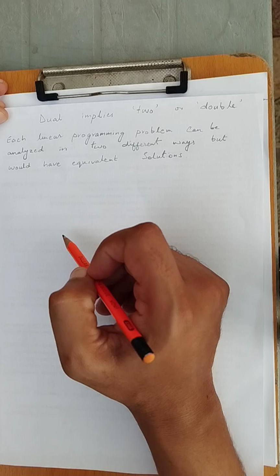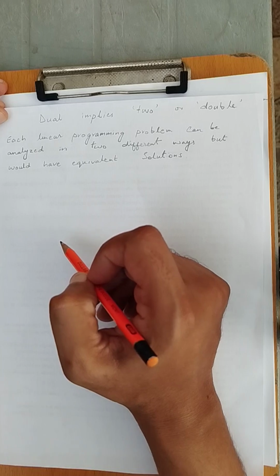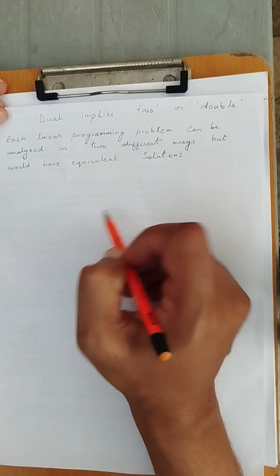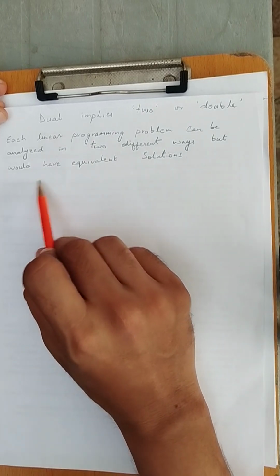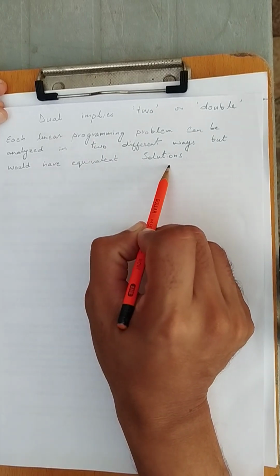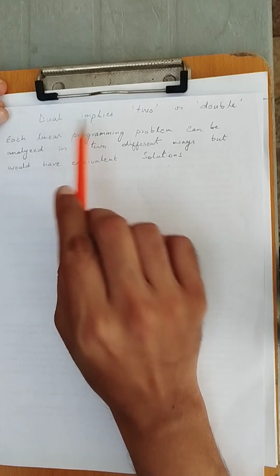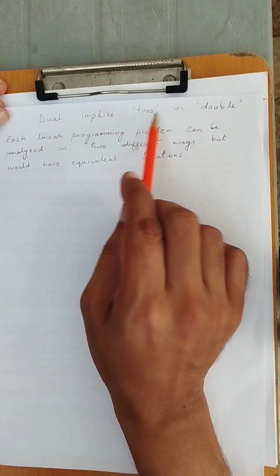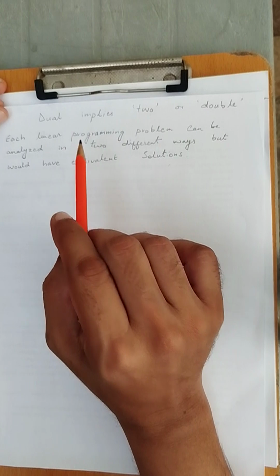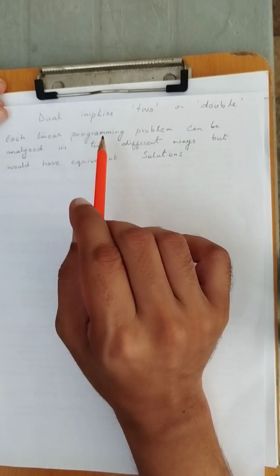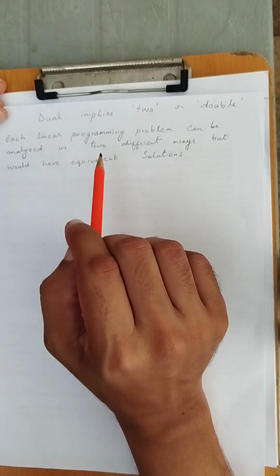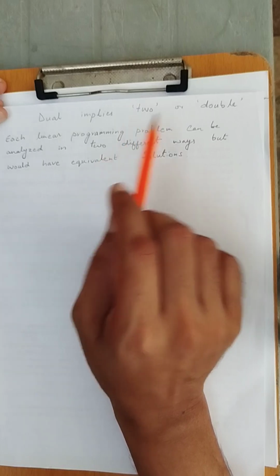Let's begin understanding dual. Basically, a linear programming problem can be analyzed in two different ways, but would have equivalent solutions. So dual implies two or double. Any linear programming problem can be made dual, that is double or two.